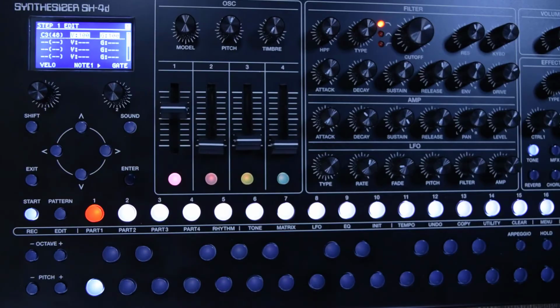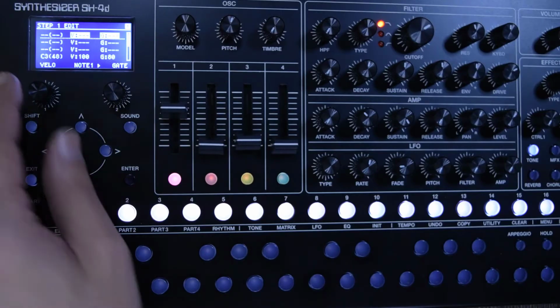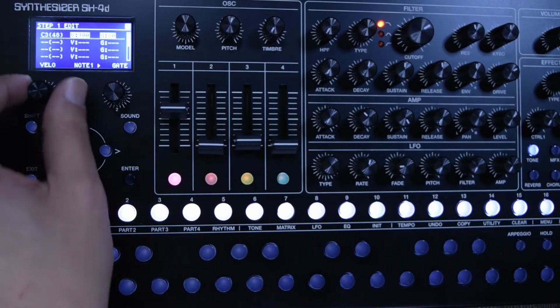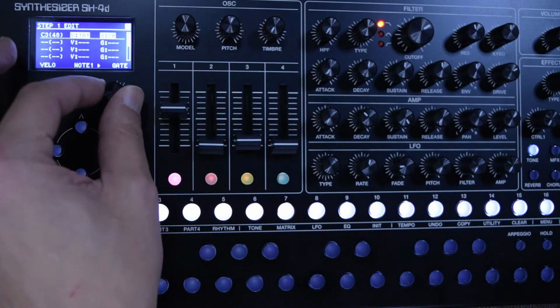If you want to remove notes, you can simply do it from the keyboard, right? Just remove them or add them right there. And they're going to be showing right there at the top. So again, it's completely up to you. The thing here is that you can change the velocity, something that you cannot do with the keyboard right here, and you can change the gate manually.